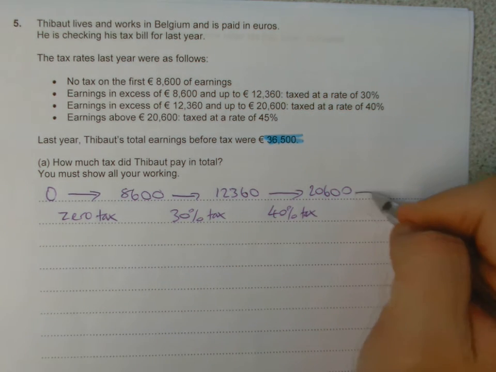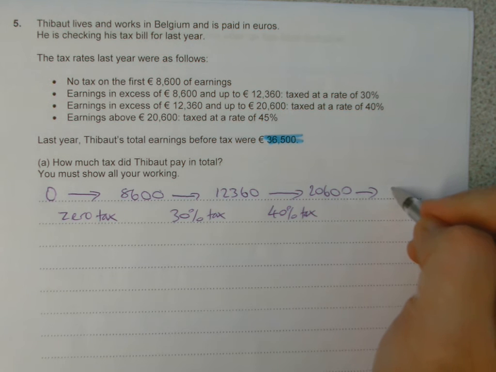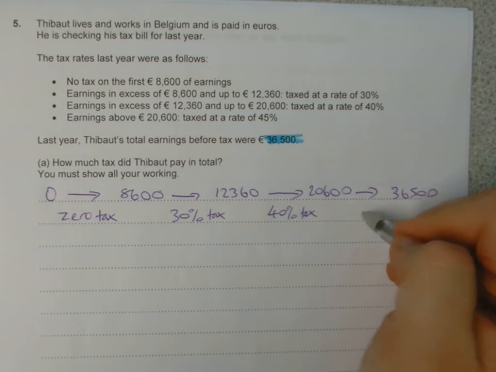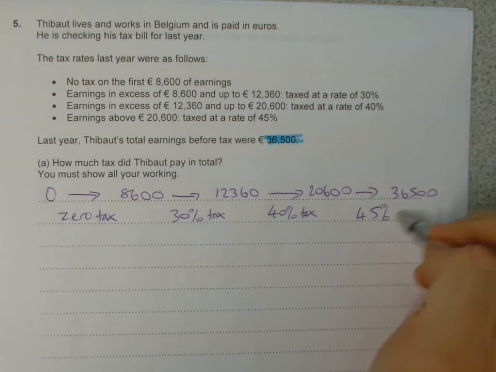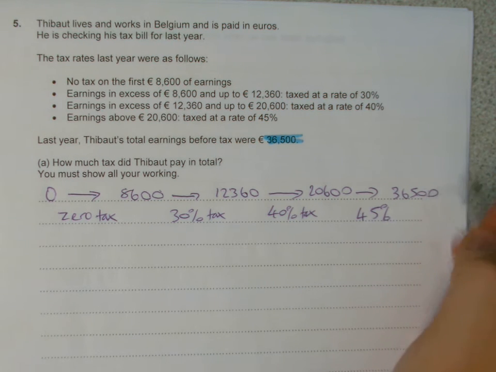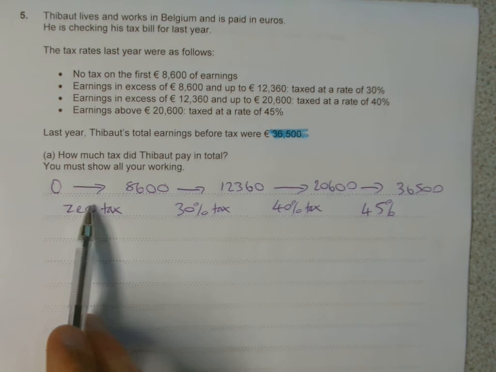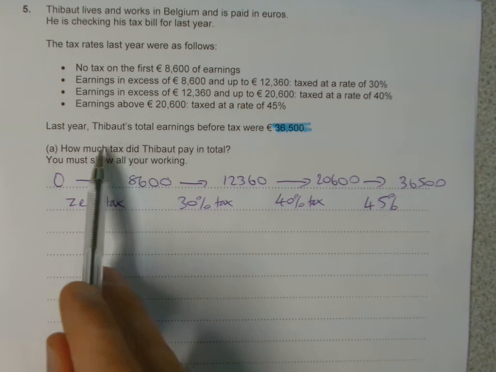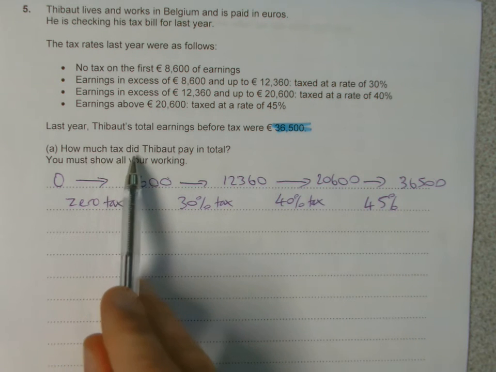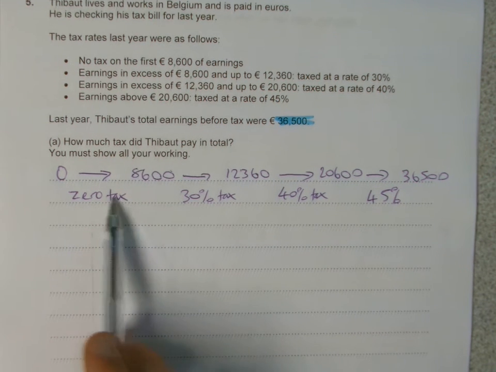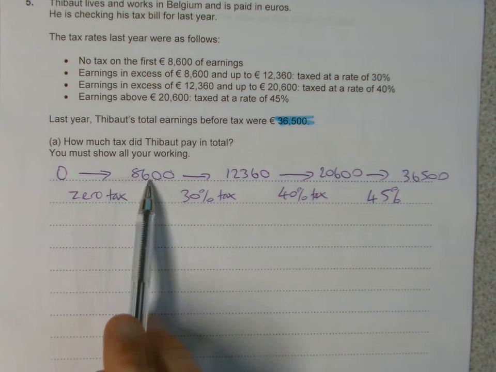In other words, everything from 20,600 to 36,500 he's paying 45% on, okay? So it only goes up to there, of course, because that's what his earnings are, okay? So 0 tax here, right? So there's no tax. Remember now, the purpose of this question is to work out how much tax he paid. No tax for the first 8,600. He gets to keep it all.